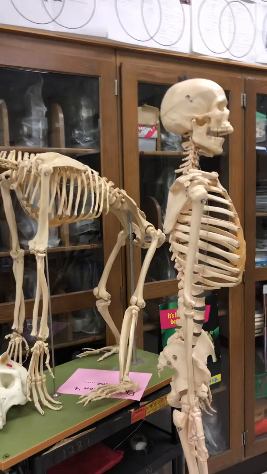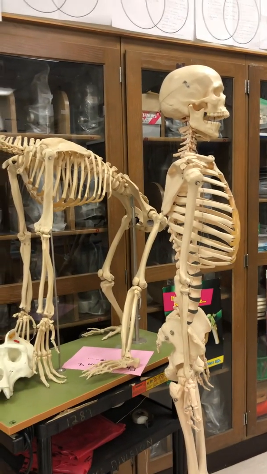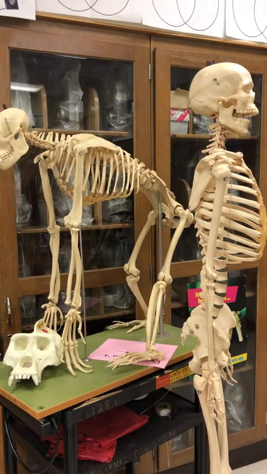So those rib cages, you can kind of see it from this angle. Ours is very flat and long. Theirs is more rounded, barrel-like. All right, that is the end of video number 2.